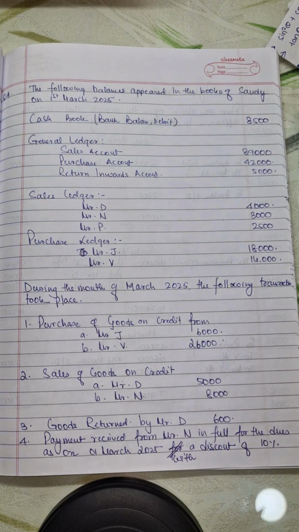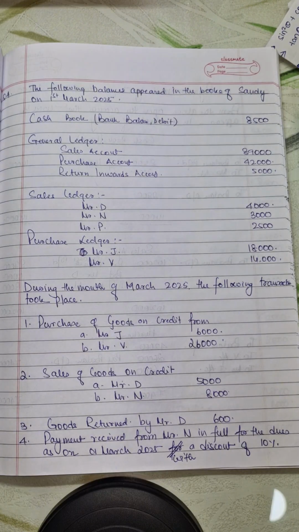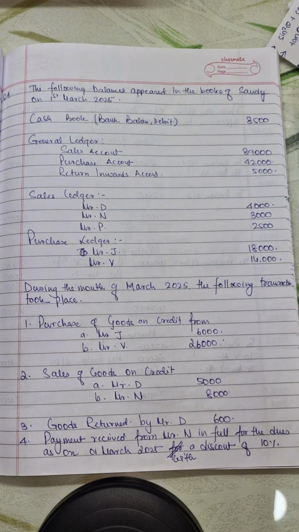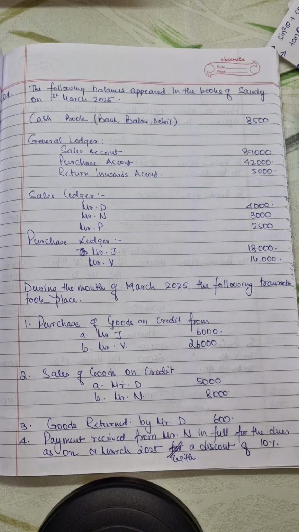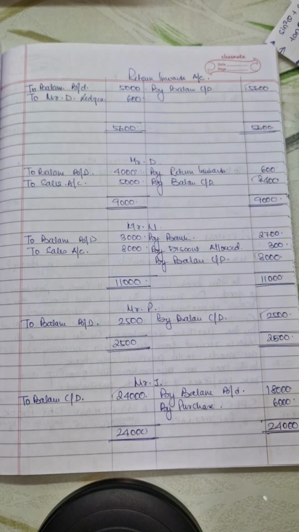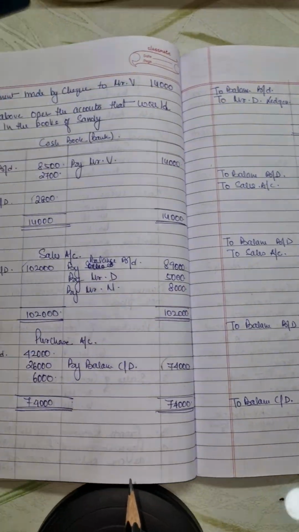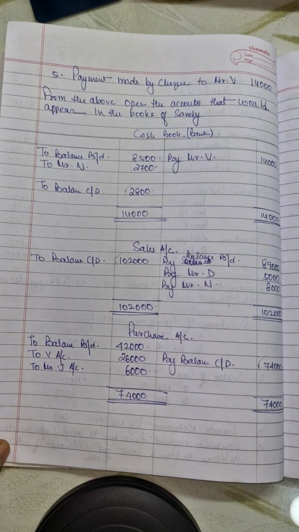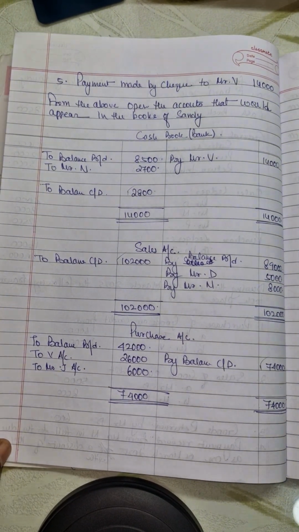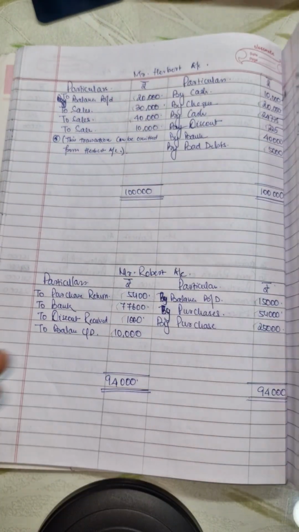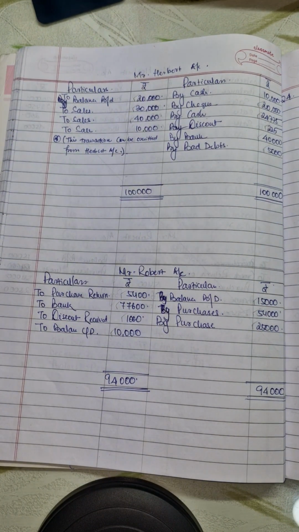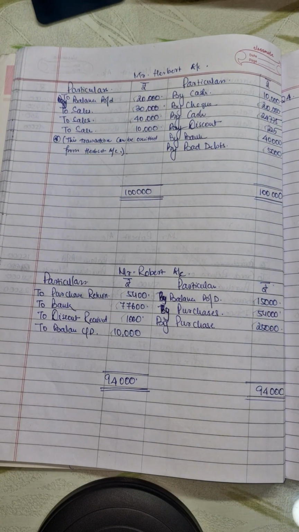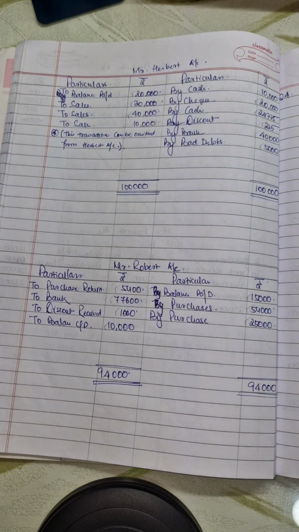Now tell me, over here it is written cash book balance, bank balance, debit 8500. So what would be the balance? In the bank ledger, it would come to balance brought down 8500. Correct? The next is given as sales ledger, sales account 89,000.